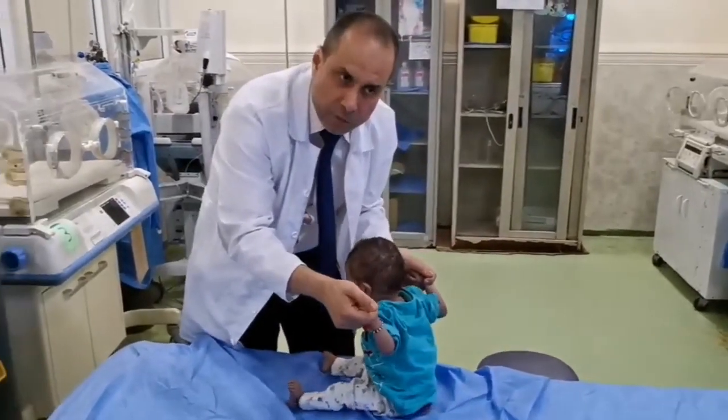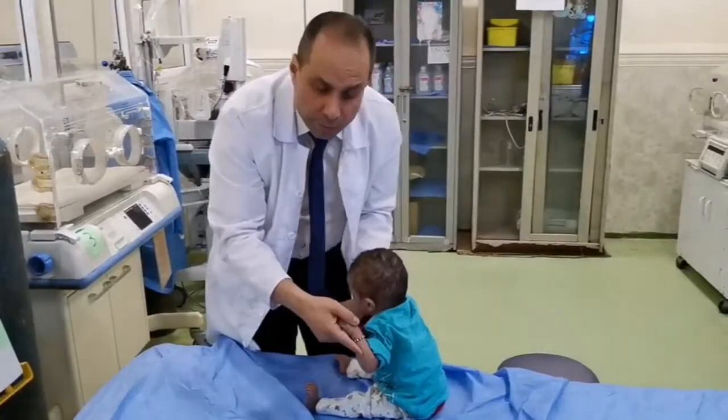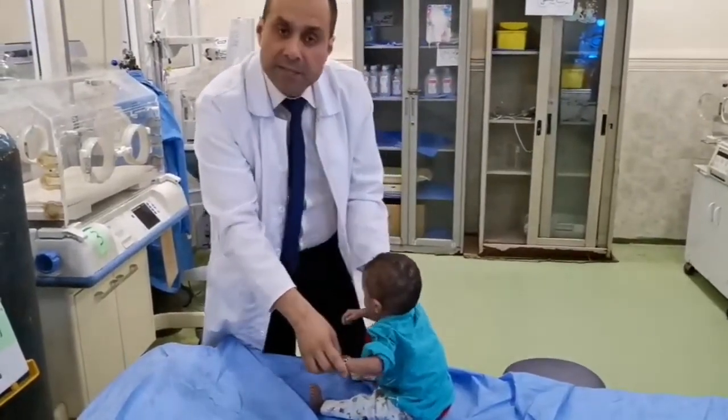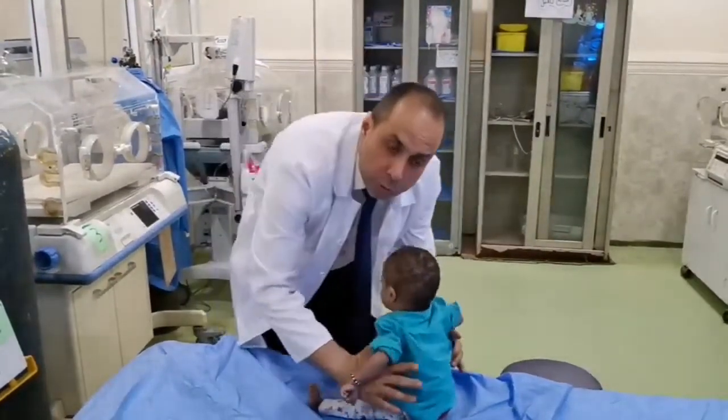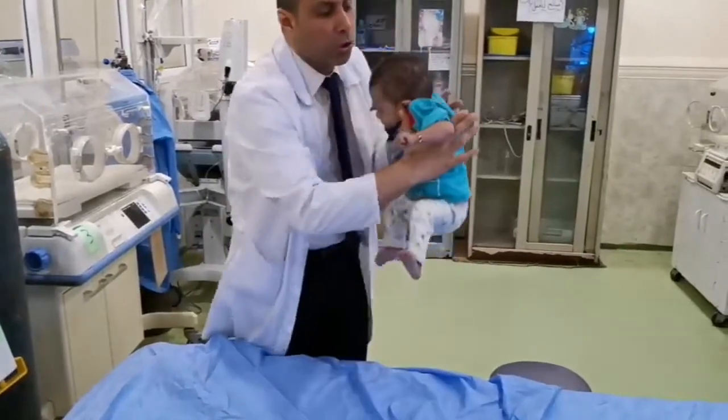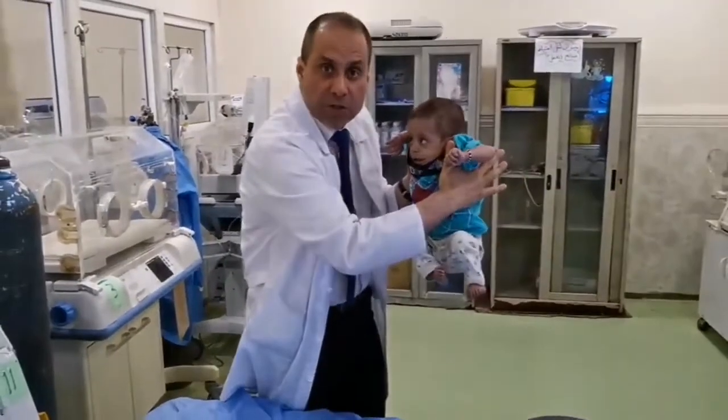We call it a traction response. While in a floppy infant, there will be no traction response. This is pull to sit. Second, we will do vertical suspension, or what we call axillary suspension.